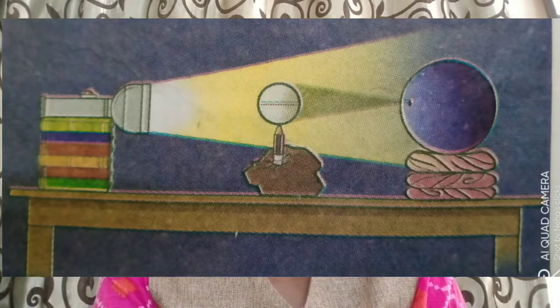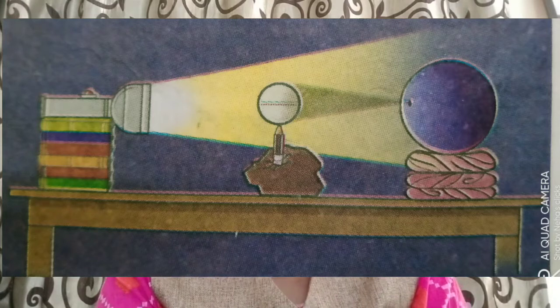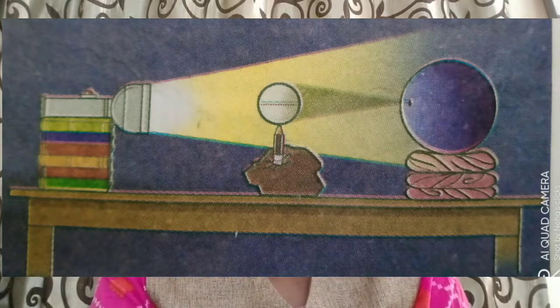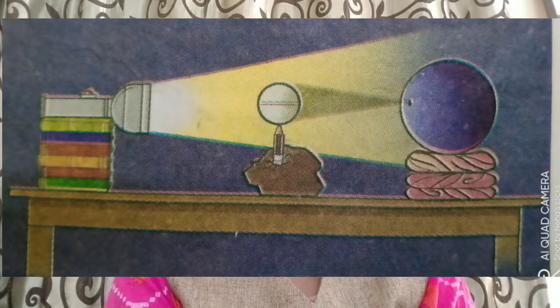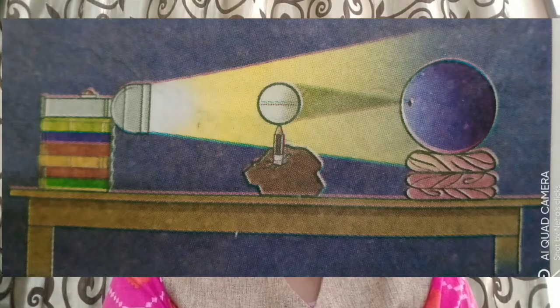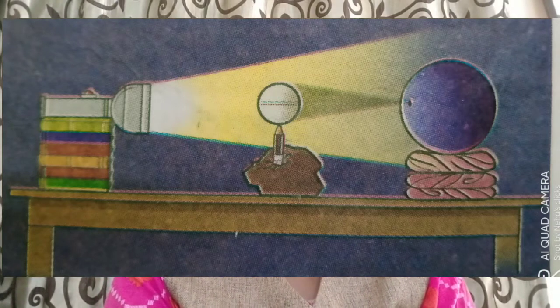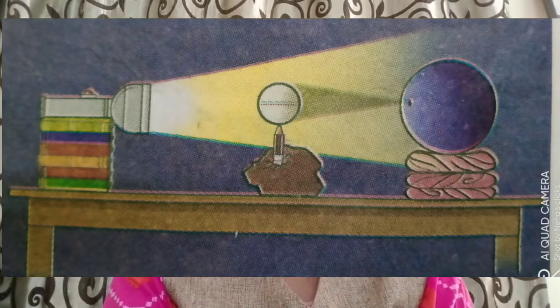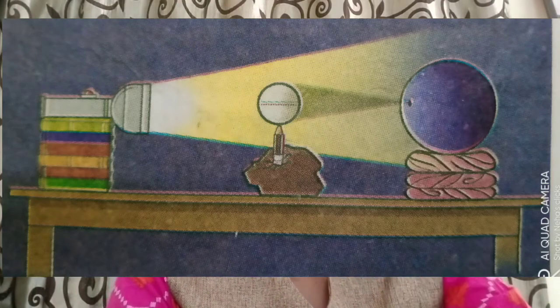Students, page number 5, observe picture 2.7, solar eclipse activity. You have to arrange a torch, a small ball and a big ball. Keep proper distance in between them as mentioned in the textbook. Arrange it properly. Keep the big ball stable, the torch also stable, and the small ball also stable. Observe the shadow of the small ball on the big ball and understand how solar eclipses occur.